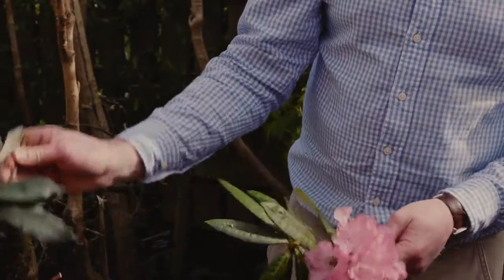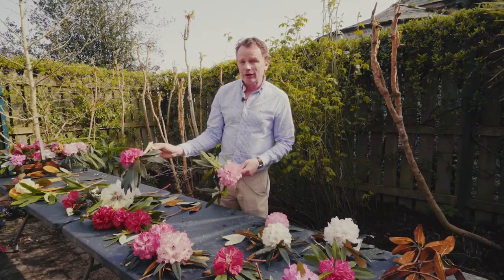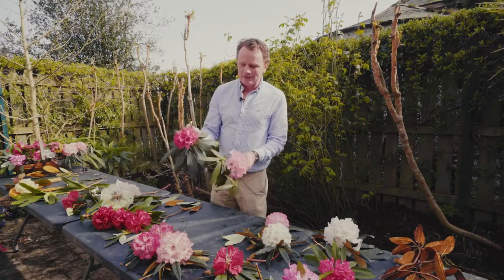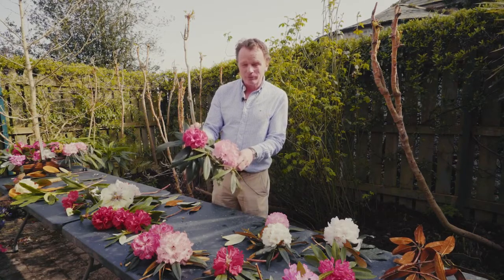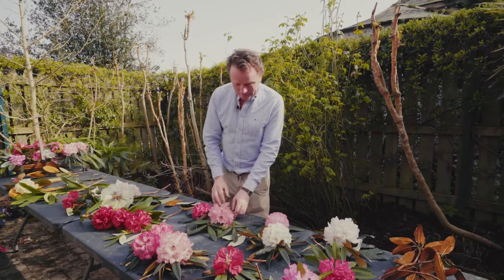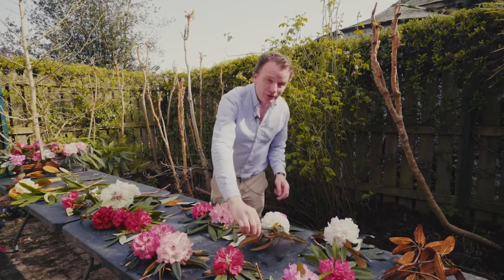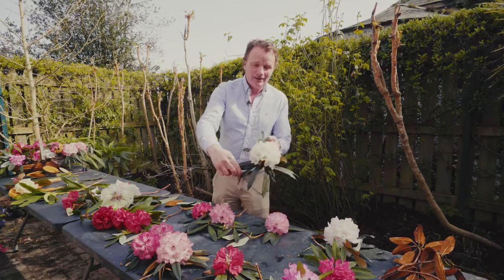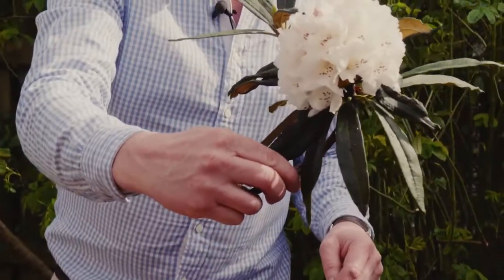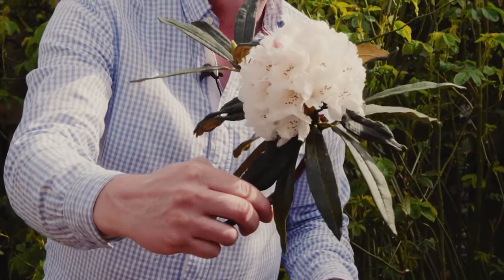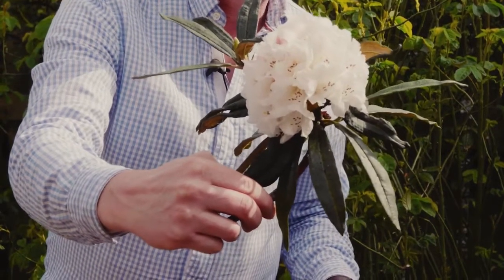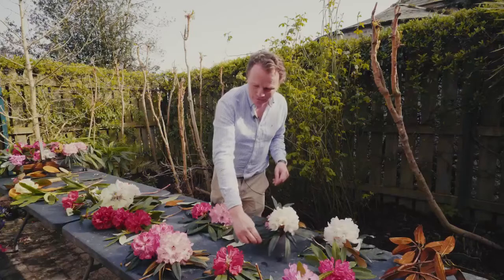If it's a red flower, it's Rhododendron arboreum var. roseum. If it's this lovely pink, it's Rhododendron arboreum var. album. And to confuse things even further, it can sometimes be white. So this is what we would term the white form.